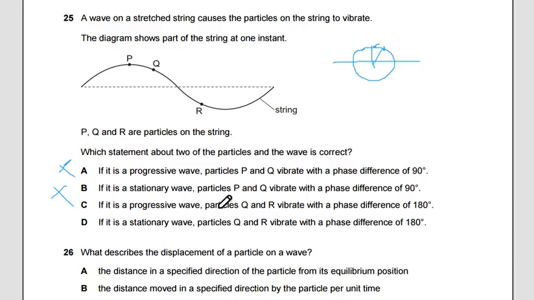If progressive, Q and R vibrate with phase difference 180. Q is here. Okay, to get 180, it must be between a position like P and this position, because the whole wave, if it is progressive, is 4 parts. This is the first one, the second to here, the third, and the fourth.